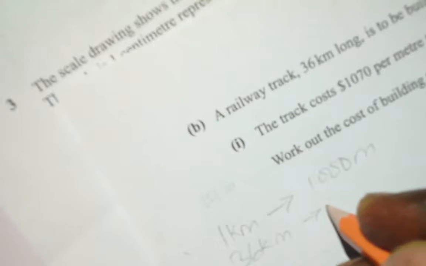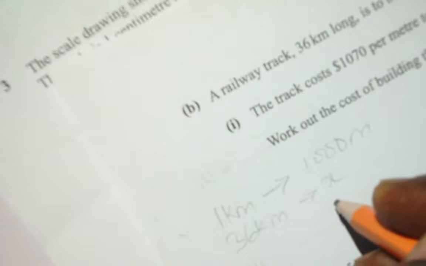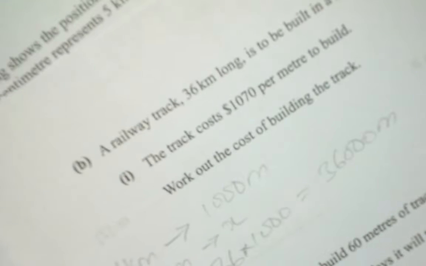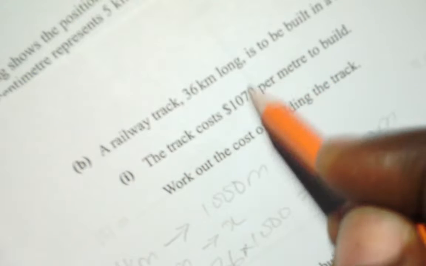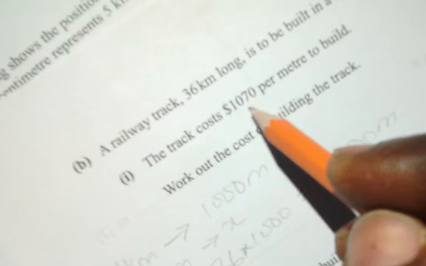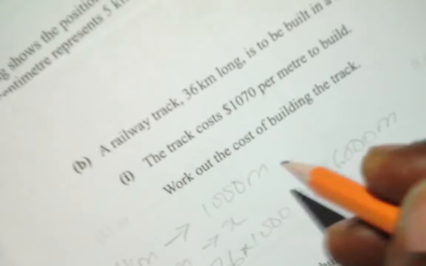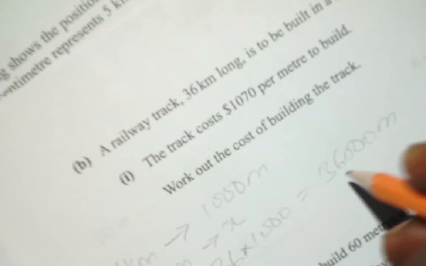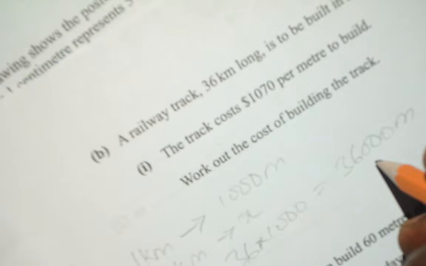So if that is the case, then 36 kilometers will be what? Let it be x, cross multiply. 1 times x is x. So 36 times 1,000, which is 36,000 meters. So the railway track in meters is 36,000 meters. And then the cost per meter is $1,070 per meter. That means 36,000 meters will be 36,000 times 1,070.